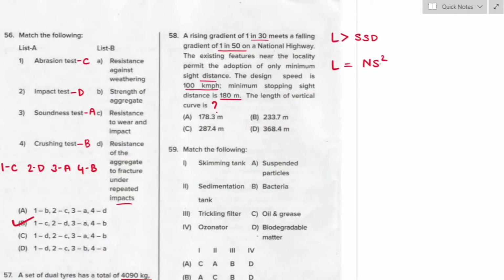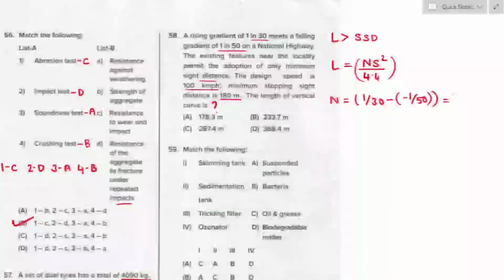So length of the vertical curve is calculated by the formula NS square divided by 4.4. N is the rate of change of gradient, that is from rising to falling gradient, 1 by 30 minus 1 by 50, which is equal to 0.053.